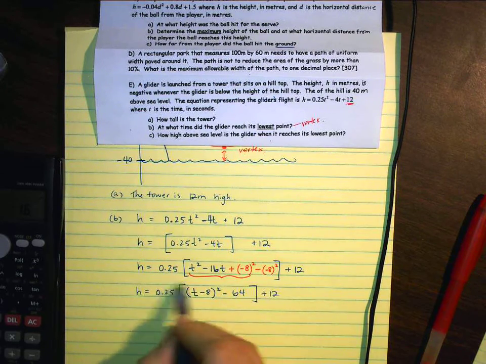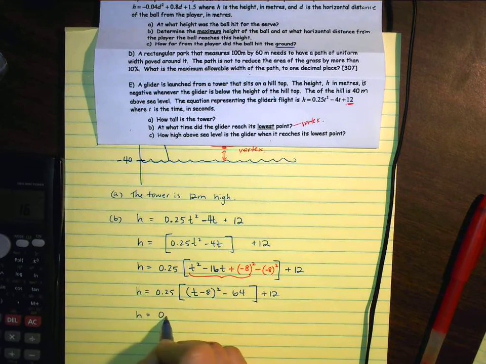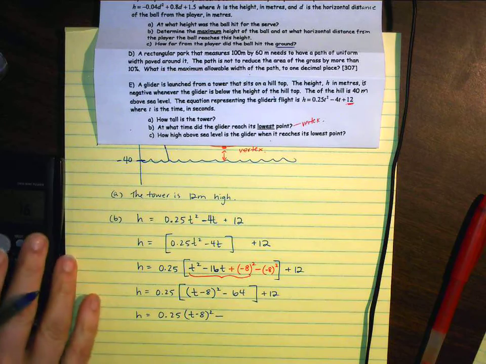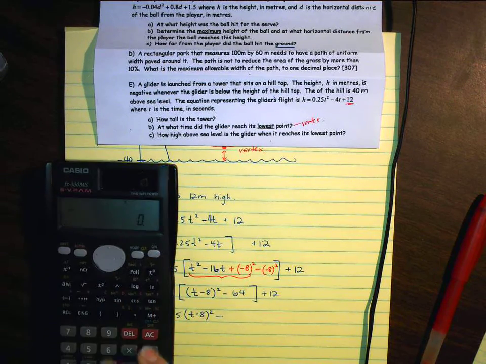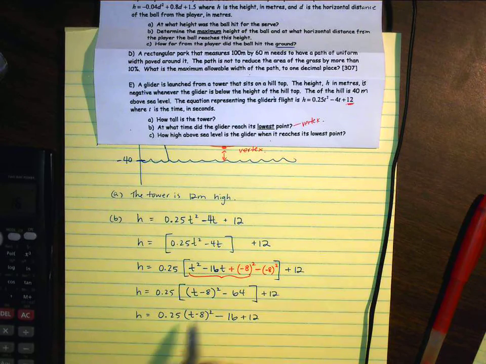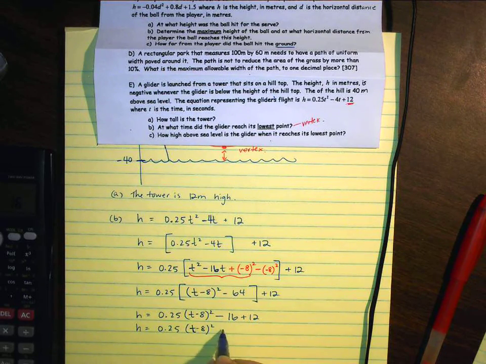So now I need to distribute this 0.25 in front of the brackets. That just goes, and then this is going to stay minus. Again, if you're not sure, use your calculator, but it's 64 divided by 4, which is 16. And then we have our plus 12. We don't have to multiply the 0.25 times that because this only applies to what's in the square brackets. And I'm left with h is equal to 0.25 times (t minus 8) squared, and I'm going to do the math here, this is going to be minus 4.